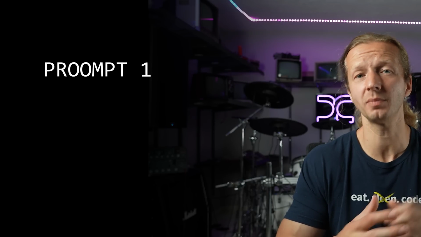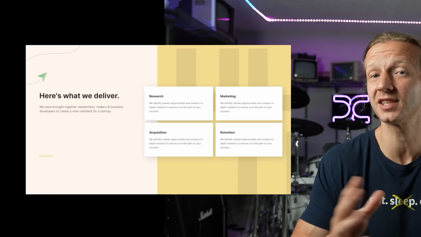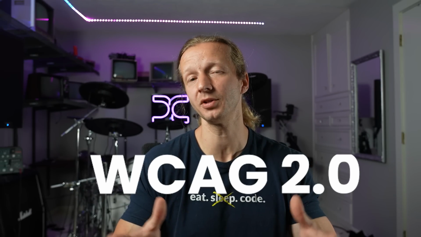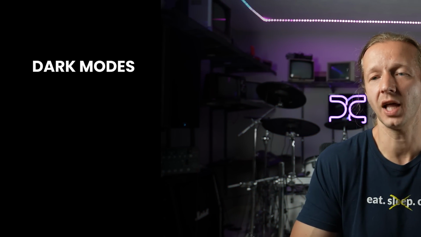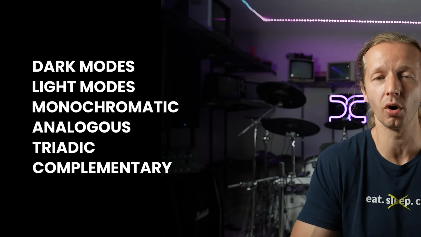Well, until now. I've devised a piece of JavaScript that you can easily integrate into your project. And then with just 2 prompts issued to either ChatGPT 3.5 or GPT-4, you can have dozens upon dozens of accessible color schemes within minutes. They'll all be accessible. They'll adhere to the WCAG 2.0 color contrast guidelines, and it will spit out multiple different types of color schemes based on different color theories, such as dark modes, light modes, monochromatic, analogous, triadic, complementary color schemes, and more. You want to know how?